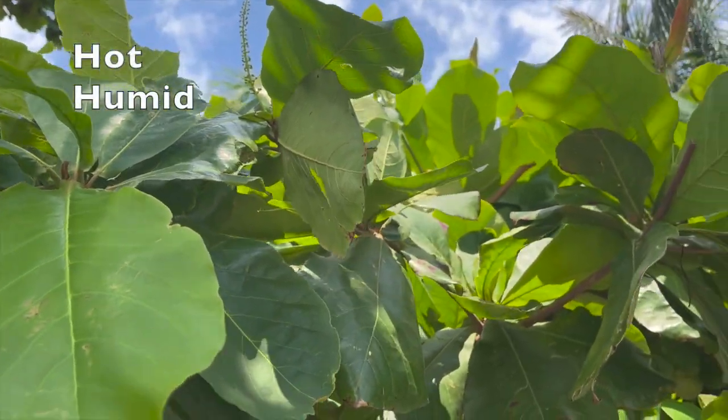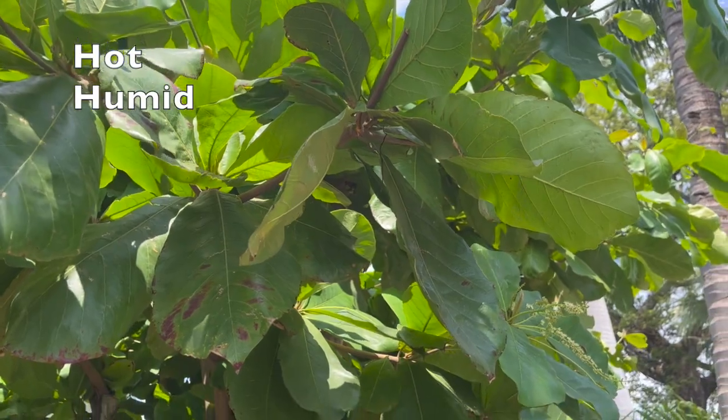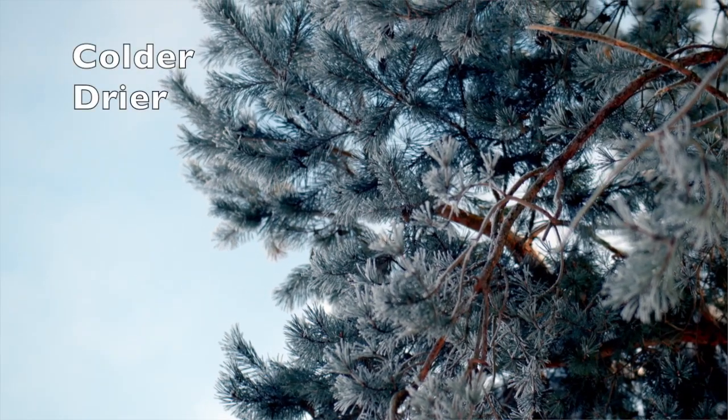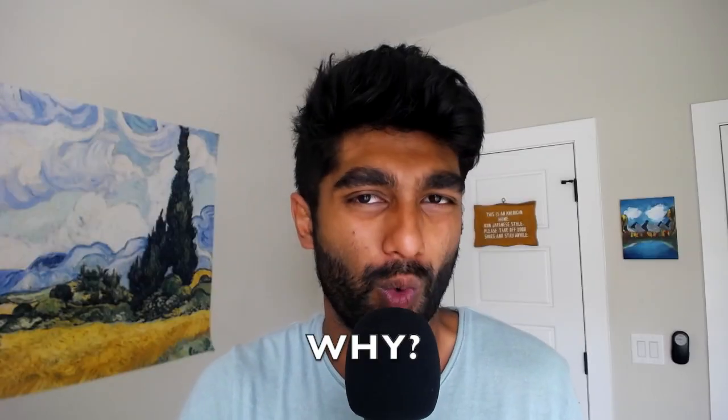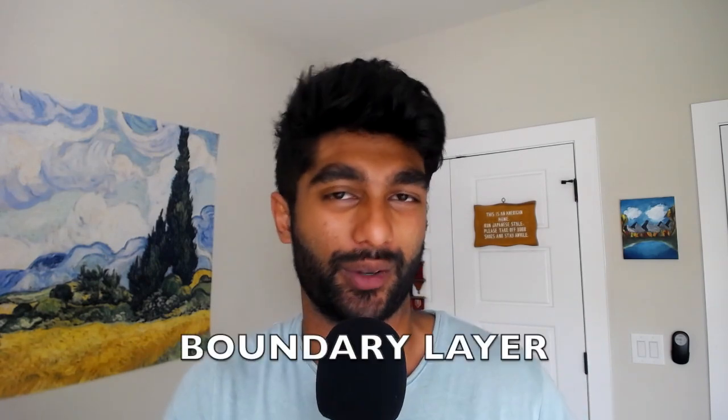Have you ever noticed how leaves in hot, humid climates like the tropics are much, much larger than the average leaf in a colder or drier climate, like up in the mountains or the desert? Why is that? Well, it turns out it all has to do with something called a boundary layer.